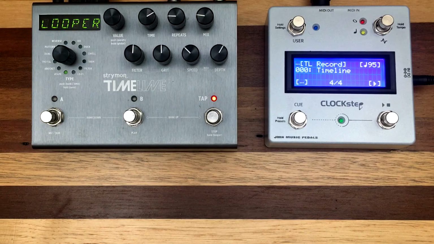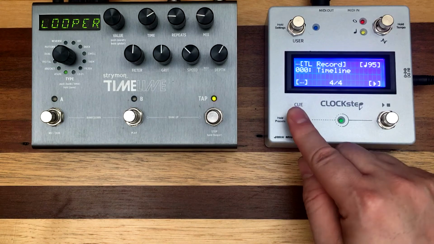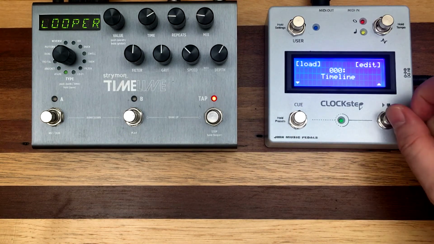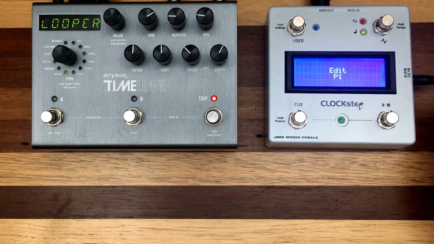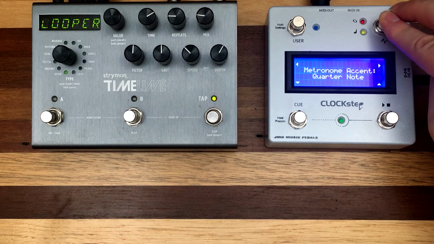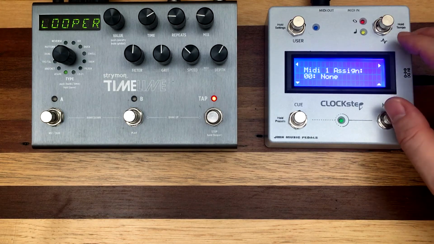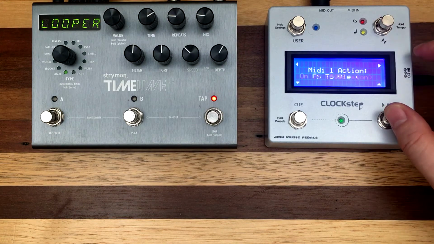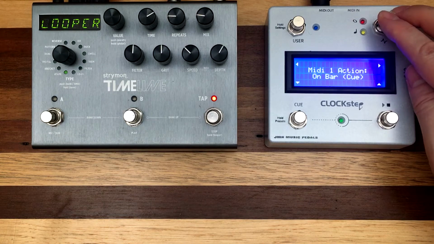Up to 8 user MIDI commands can be assigned to various trigger types or actions in each preset. We want the user foot switch to perform the record command when it's pressed. We can have that happen immediately when it's pressed, or it can be queued to the beginning of a bar.